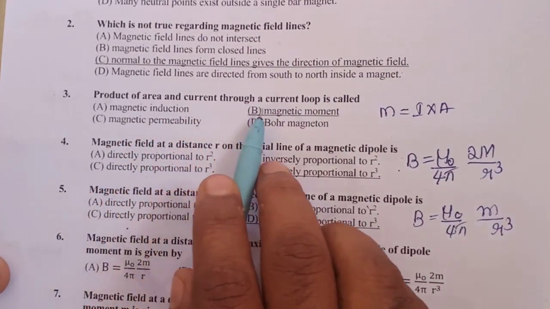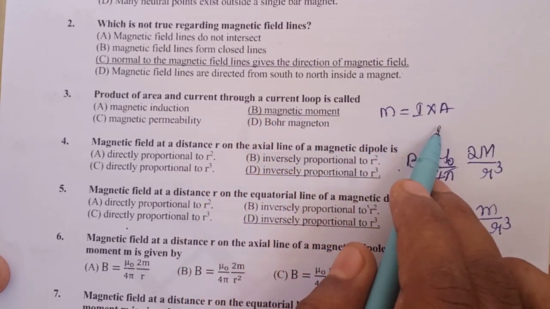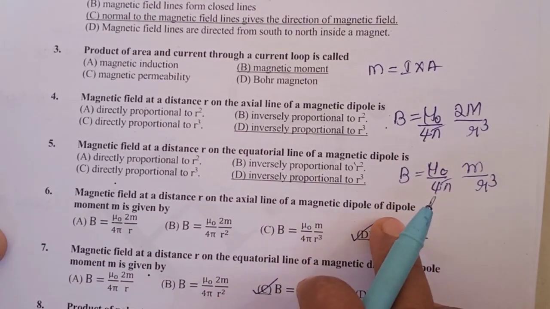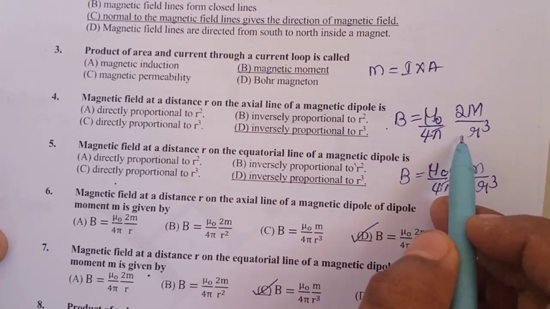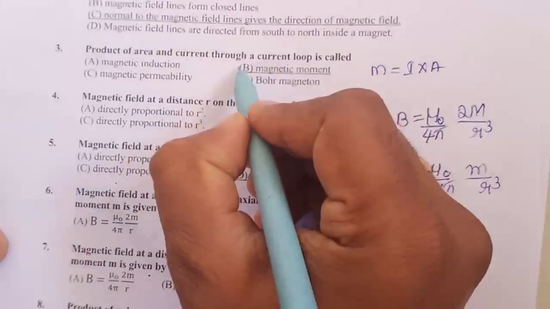Product of area and current through the current loop is called magnetic moment, that is, M is equal to I into A. Magnetic field at a distance r on the axial line of a magnetic dipole is given by B is equal to mu naught by 4 pi into 2m divided by r cube. Therefore, it is inversely proportional to r cube.